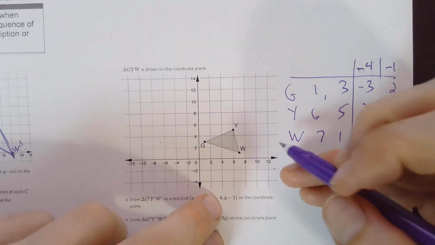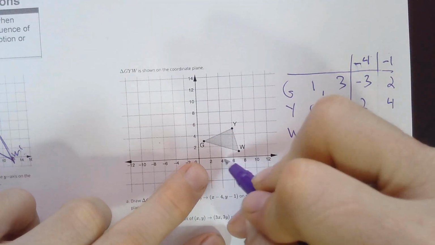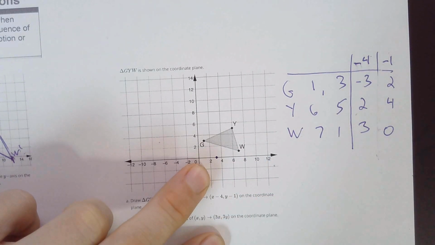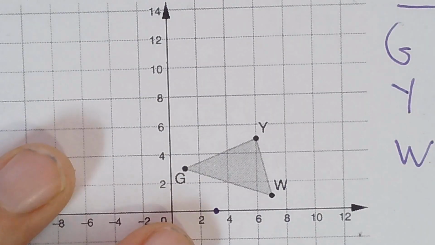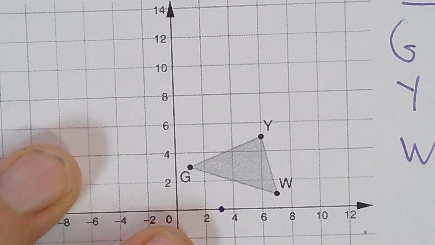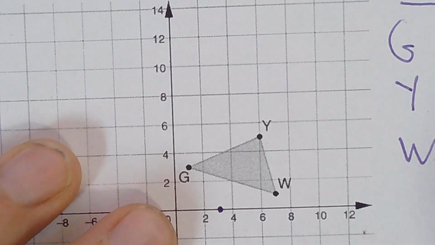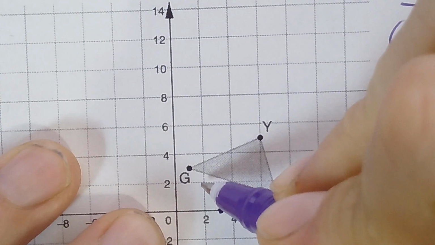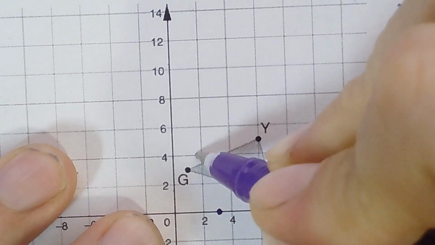So I'll take that and I'll plot all of those. So 3 and 0, this is my new W point. Maybe go in on this a little bit. That's my new W point. And then I have Y is 2 and 4. 2 and 4 is my new Y point.